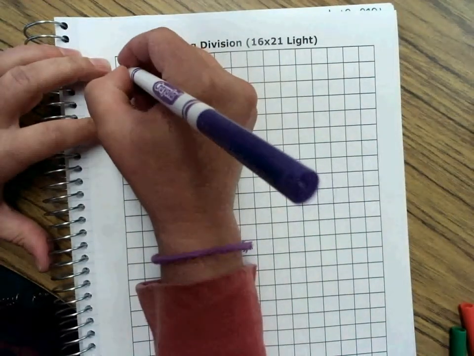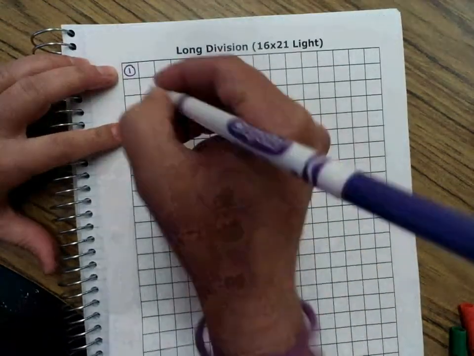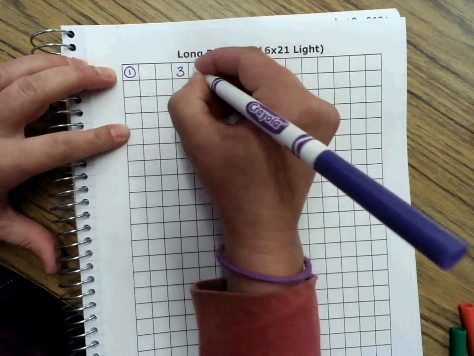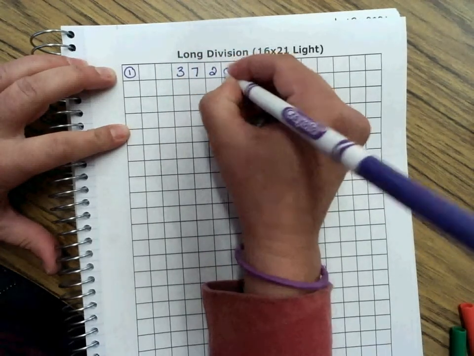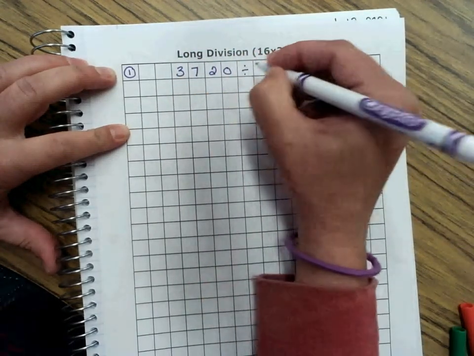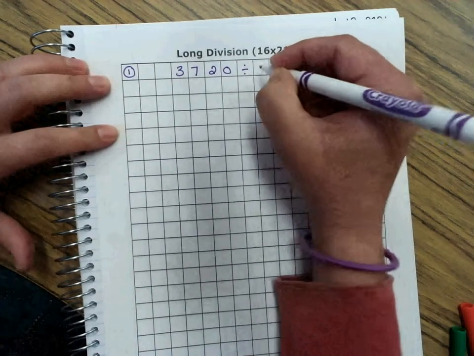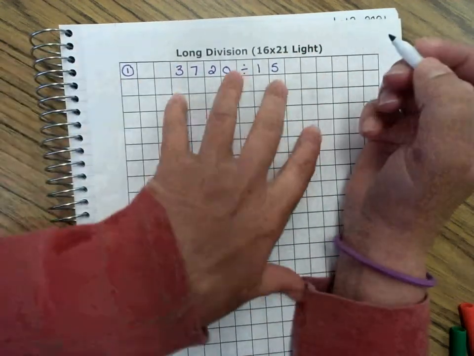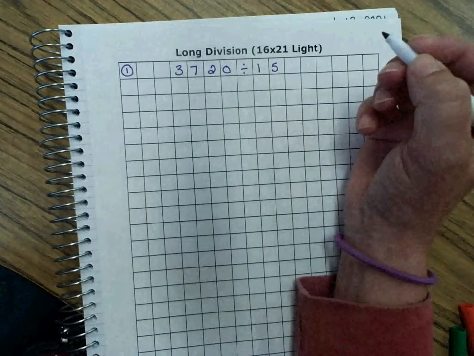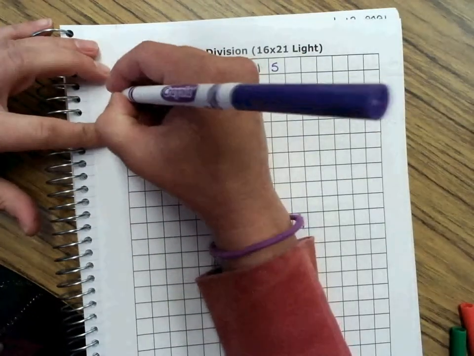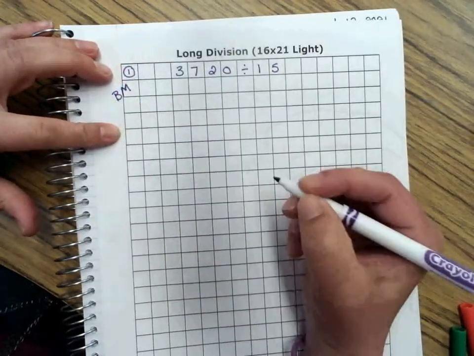What if I have, and I'm going to show you both ways, so we'll say it's number 1. Got 3,720 divided by 15. Okay, so this is meant for a digit to go in each box.